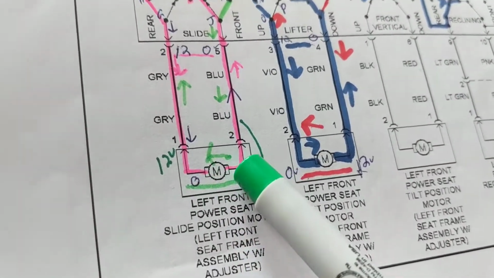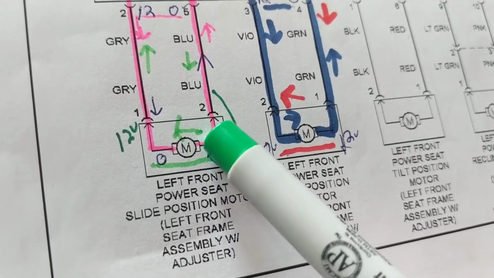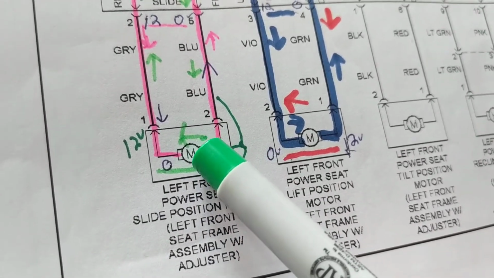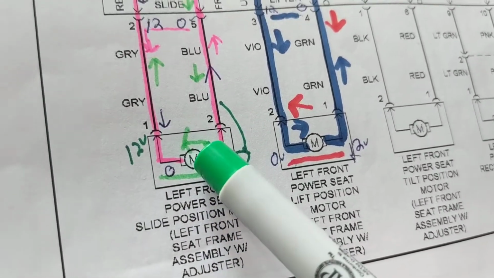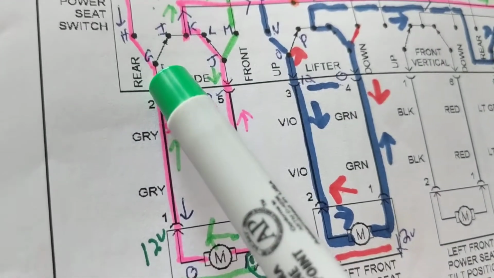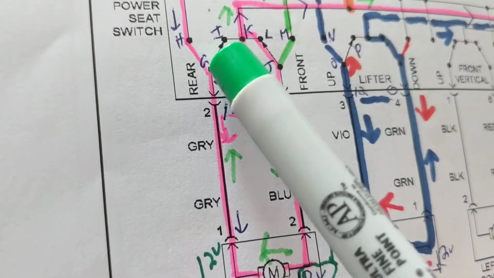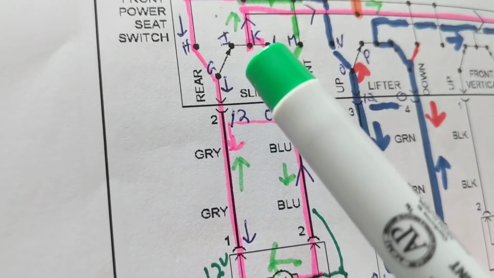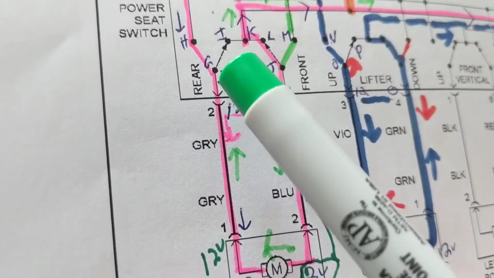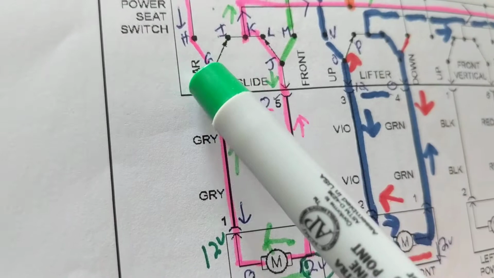So this comes in here. So we're going, follow the green, going into the motor. We go out the motor. If we go in the motor, we have to go out the motor. There's no other path. Out here, now the current is thinking to itself, which path should I take? Can I go from G to H? No, you can't. It's open. Can I go from G to I? Yes, it is, because the switch was not activated for rear.